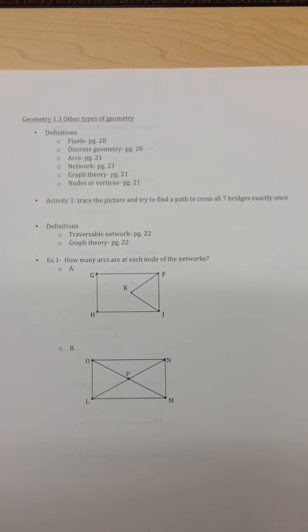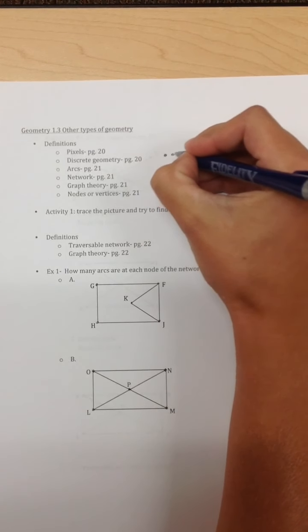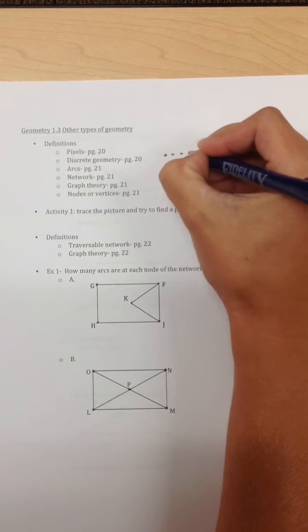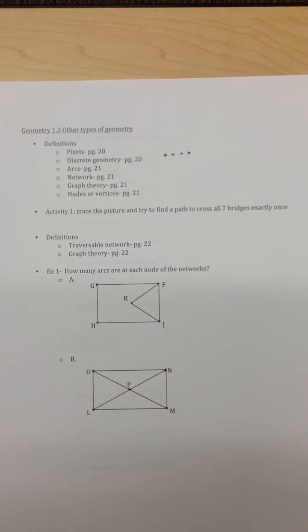So discrete geometry, it says a description of a point is called a dot in discrete geometry, and then a description of a line is a set of dots in a row. Okay, so when we're talking about discrete geometry, a line is basically a bunch of dots in a row like that. Okay, so that's what they consider a line in discrete geometry.